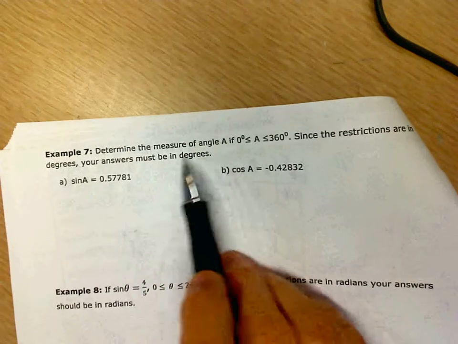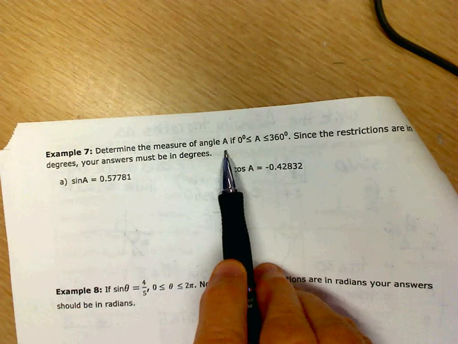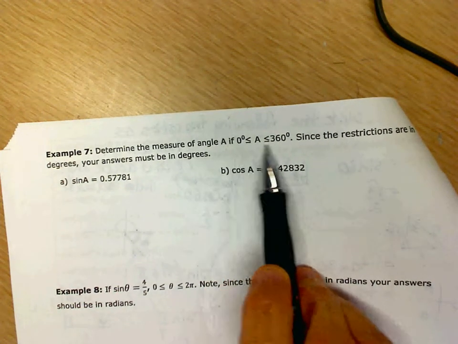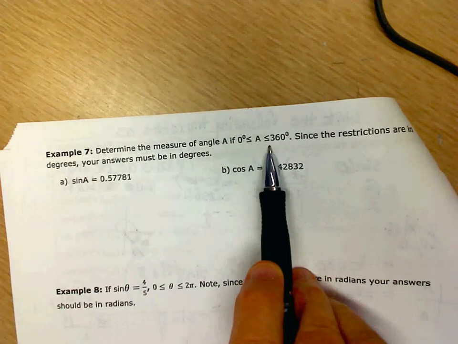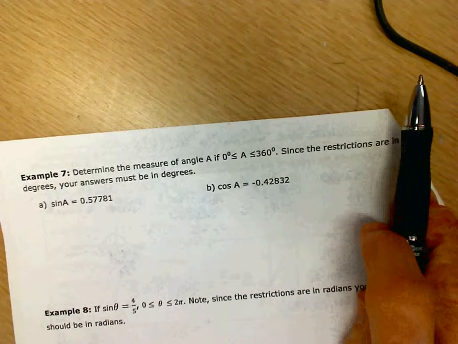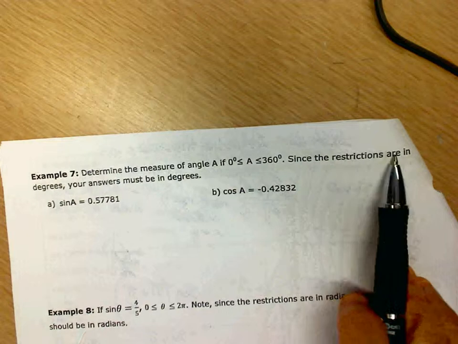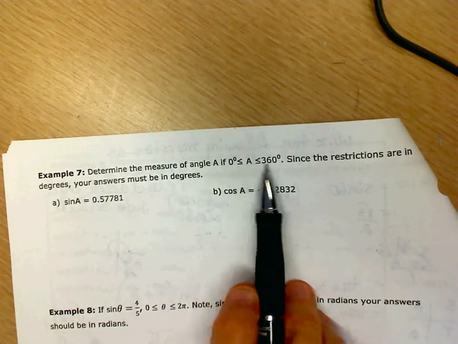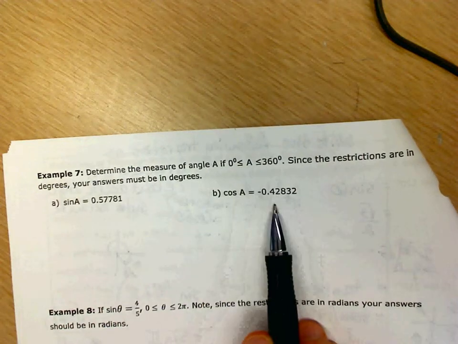Determine the measure of angle A if 0 is less than or equal to A is, so they're telling you A is between 0 and 360. Since the restrictions are in degrees, they're telling you the angle is in degrees. Your answer has to be in degrees.